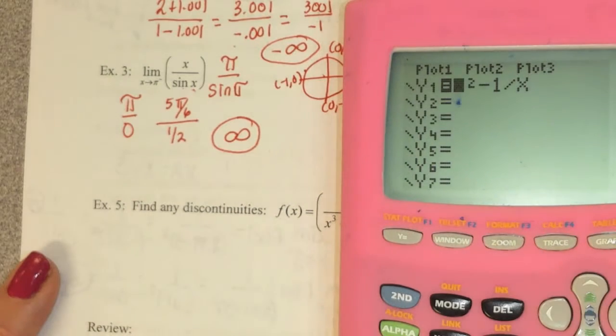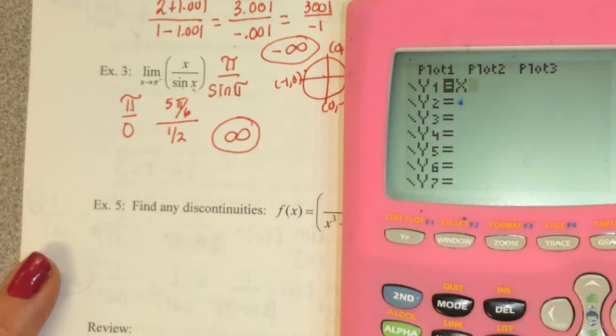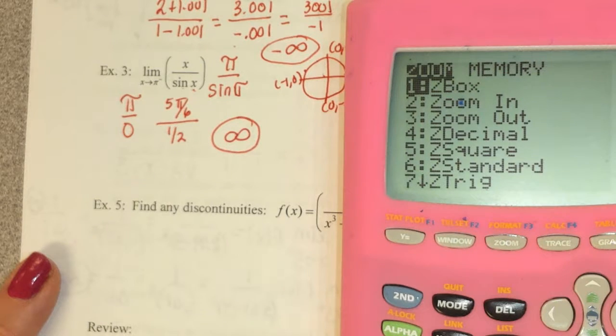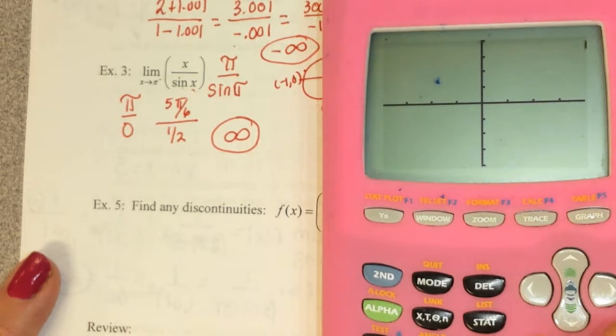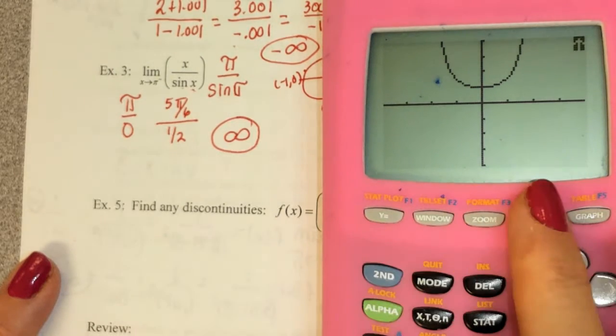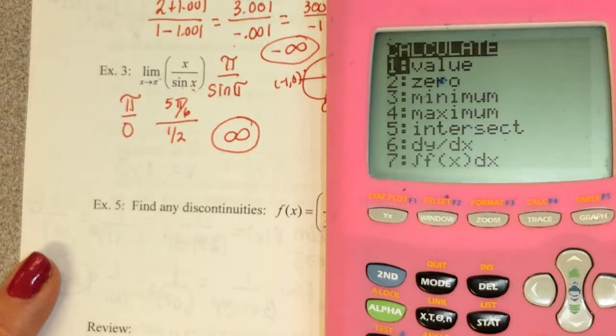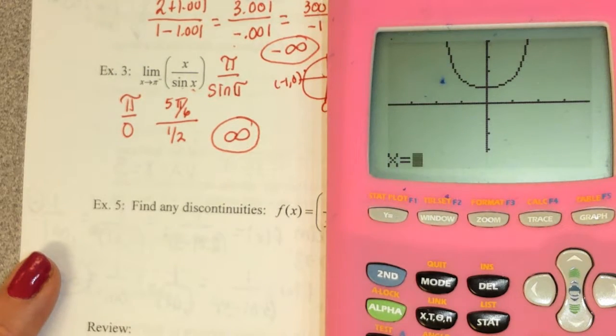See, look at this graph. X divided by the sine of x. I have to do a zoom trig because it's a trig function. Here's the way the function looks. So to support what I think it is, I do a second calculated value. I want to get really close to pi.